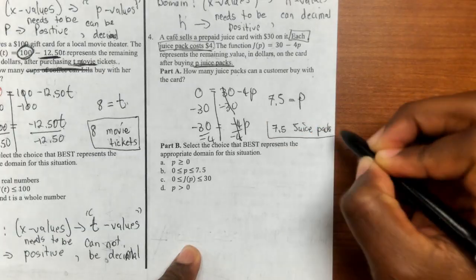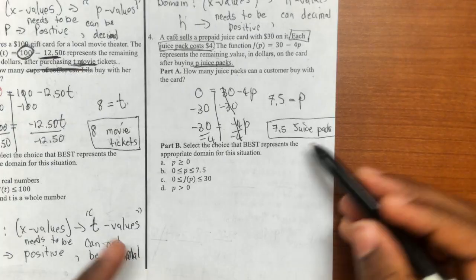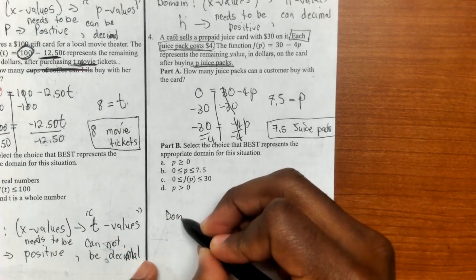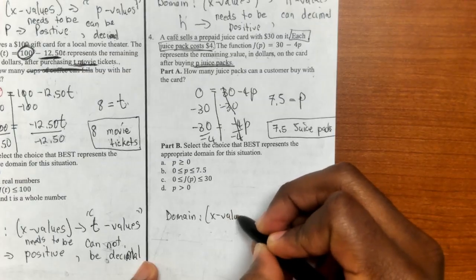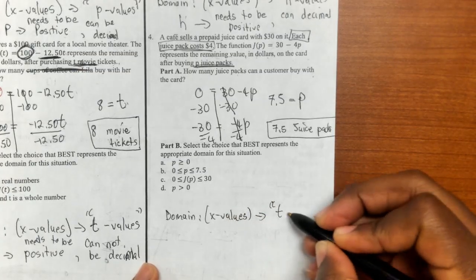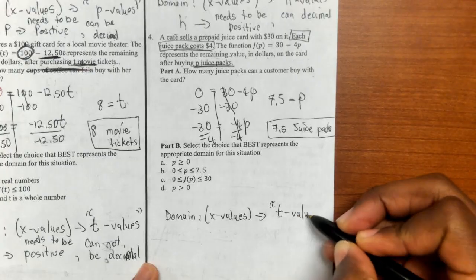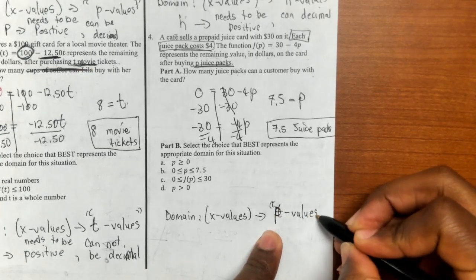Now we're going to identify the domain. Most of you should probably realize what the domain is. Domain are your x values, and you need to be writing out every single thing that I write, because I don't write it for me, I write it for you. This is for your learning. Oh, not t, but P values instead.